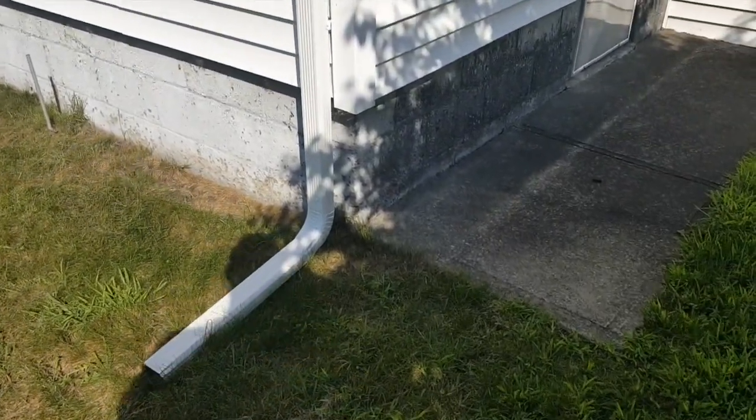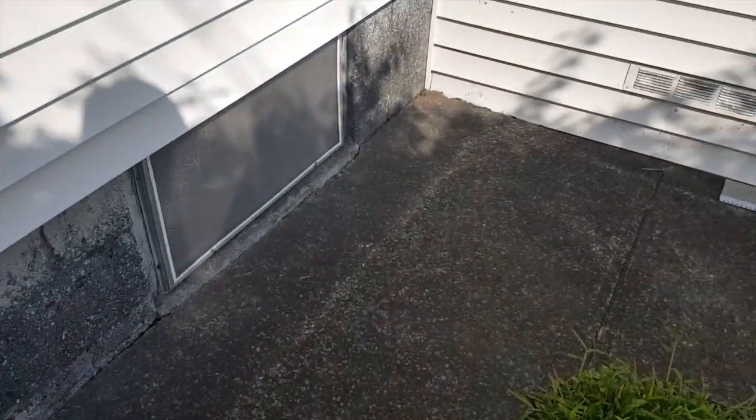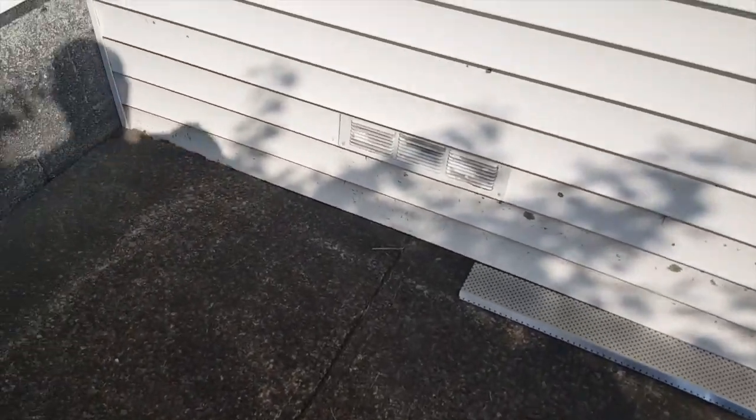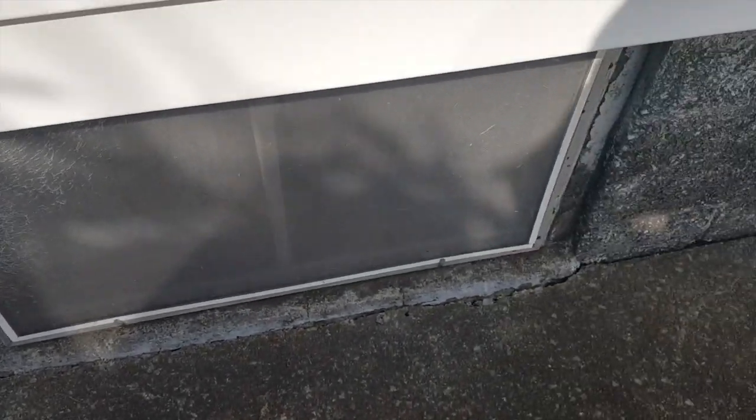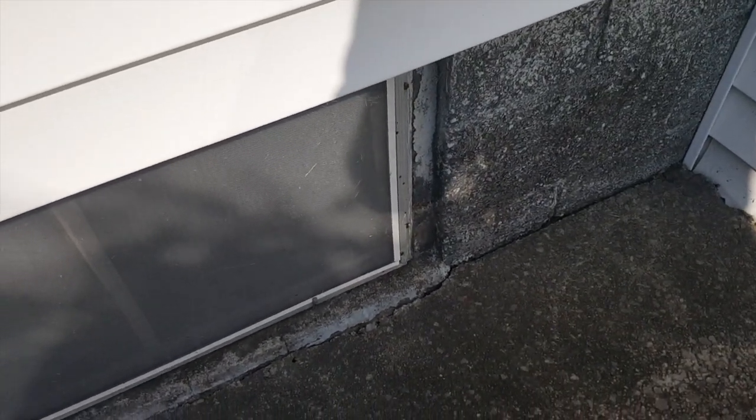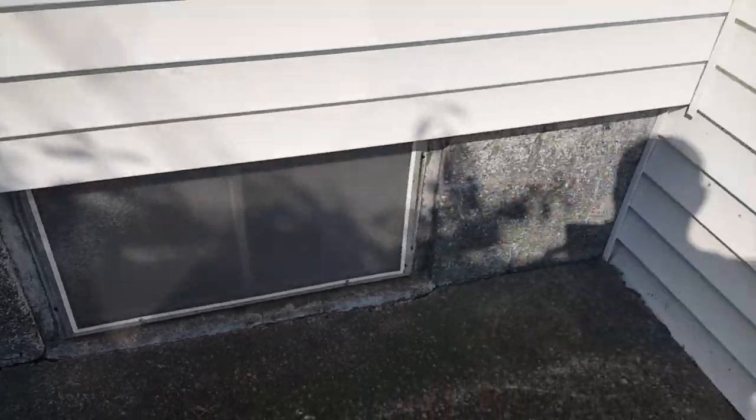But prior to having a gutter system, you can see the effects of having a lack of a gutter. You can see a rain line, you can see how it splashed up against the foundation, including possible deterioration along the concrete apron against the foundation.